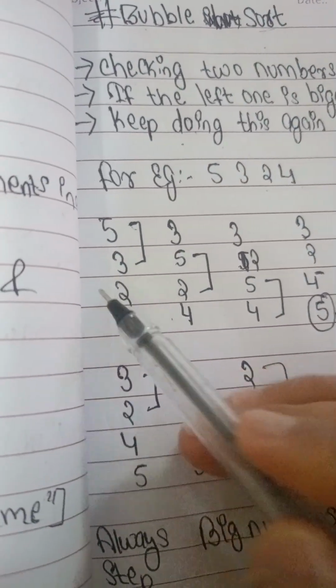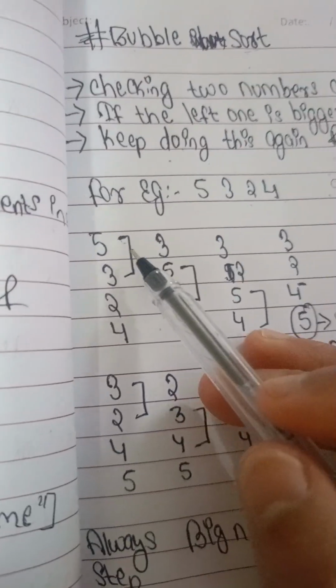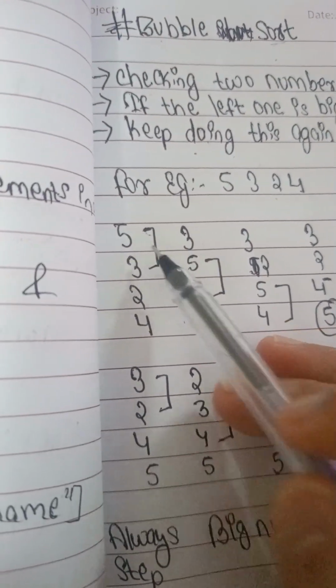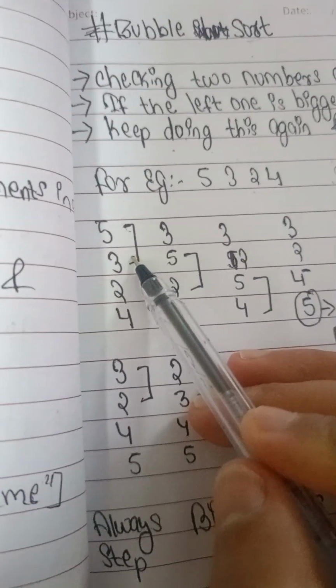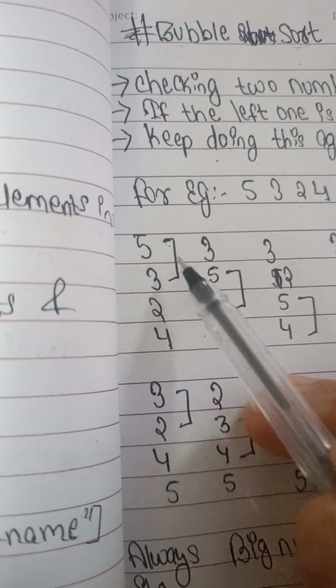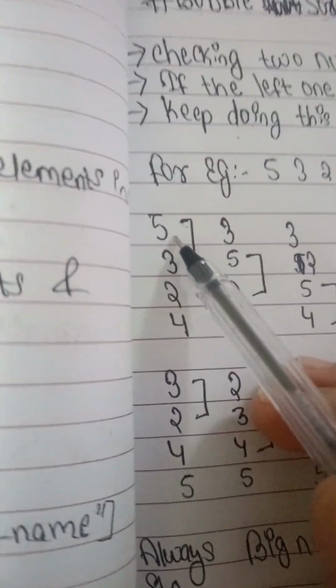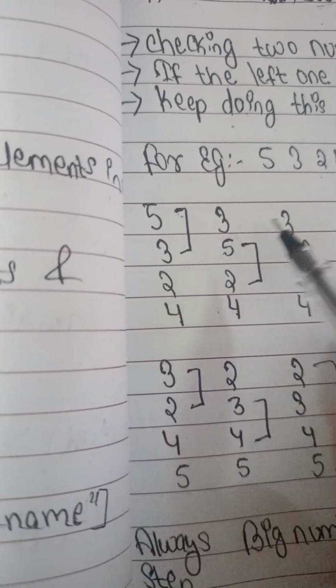In what scenario is it going to swap? When 5 is greater than 3, then it is going to swap. So is 5 greater or is 3 greater? 5 is greater, so it is going to swap between these two.